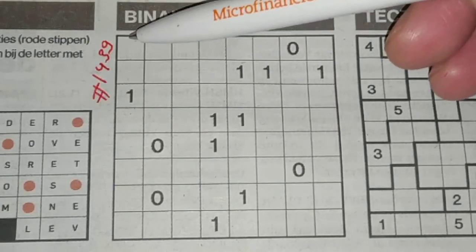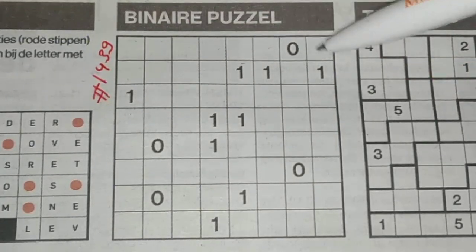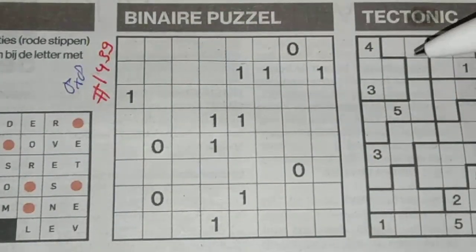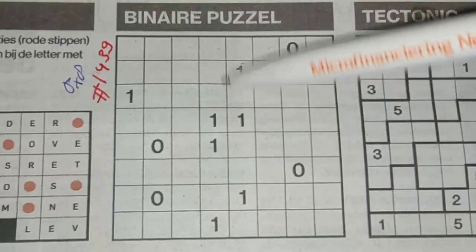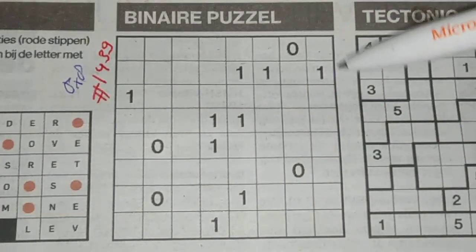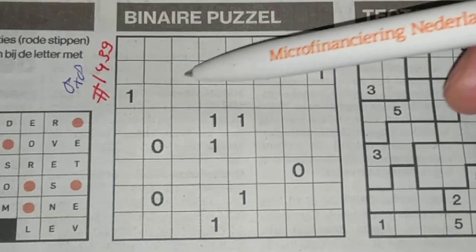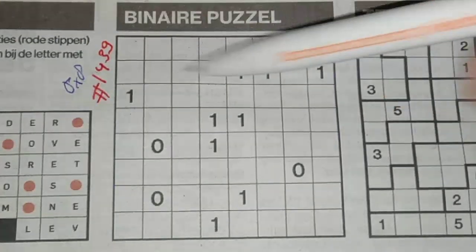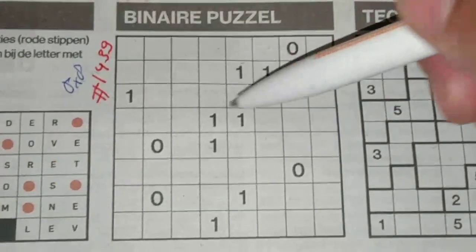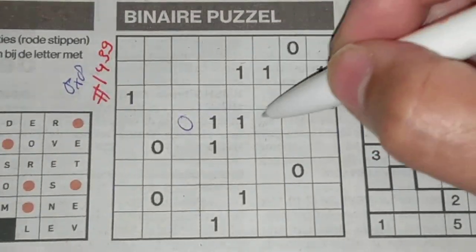Counted boxes. So 1 2 3 4 5 6 7 8. It's an 8 by 8 binary puzzle. That means in a column or in a row there are always 4 ones and 4 O's. So let's get started. Double one, here an O, then O.